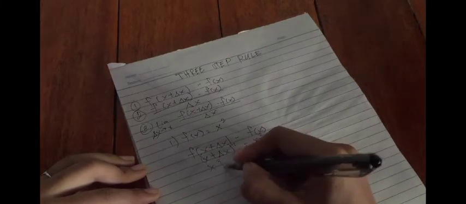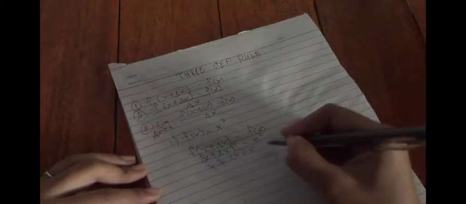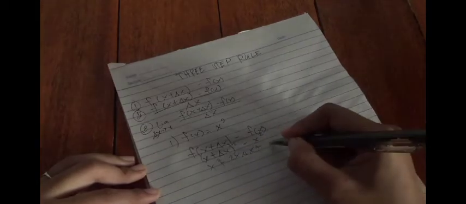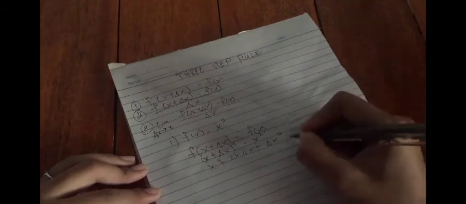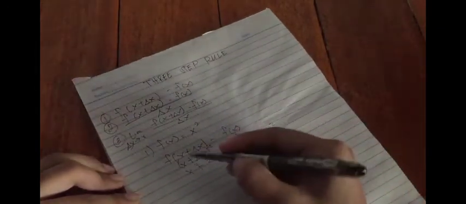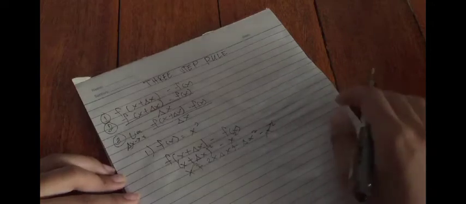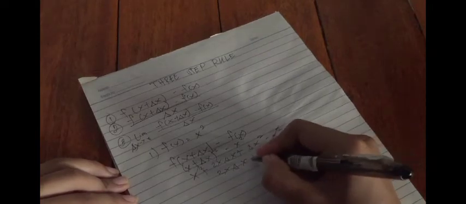X squared plus 2x delta x plus delta x squared minus x squared. Tapos, may magkamukhang cancel natin. And, natira na lang ay 2x delta x plus delta x squared.